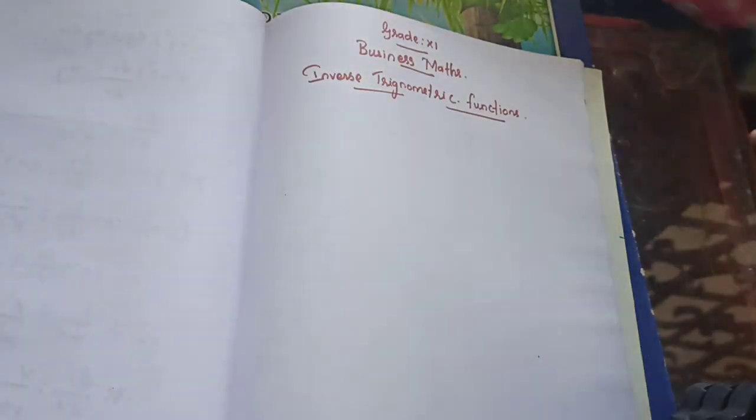We are not going to learn deeply. We are going to learn just an introduction, okay? First we need to learn something about the inverse. What are the inverse trigonometric functions? General trigonometric functions are sin x, cos x, tan x, cosec, sec, cot. Inverse trigonometric functions means sin inverse x, cos inverse x, tan inverse x, cosecant inverse x, secant inverse x. All these are called the inverse functions.